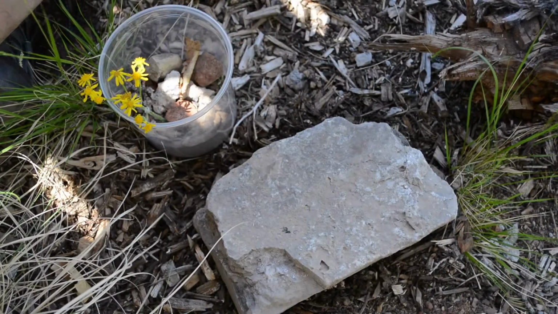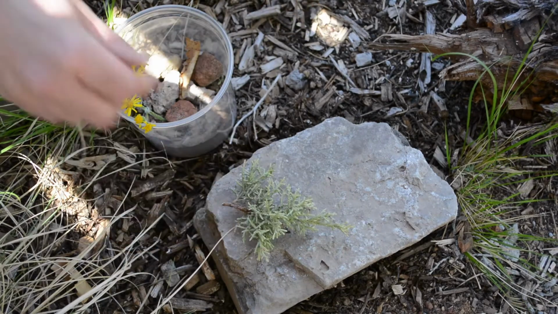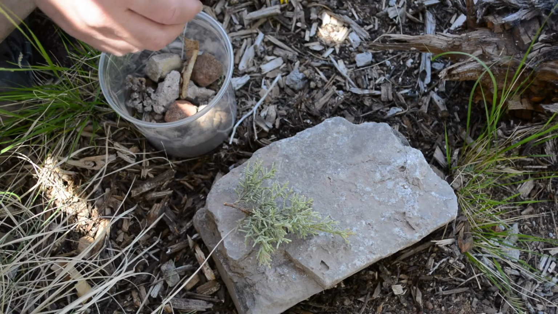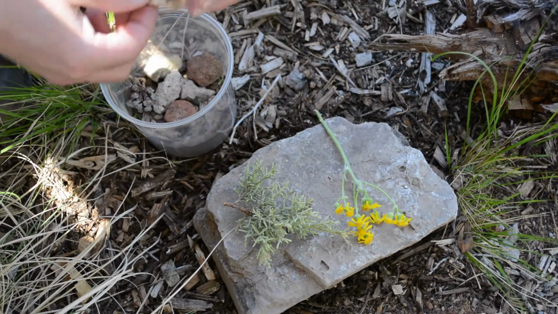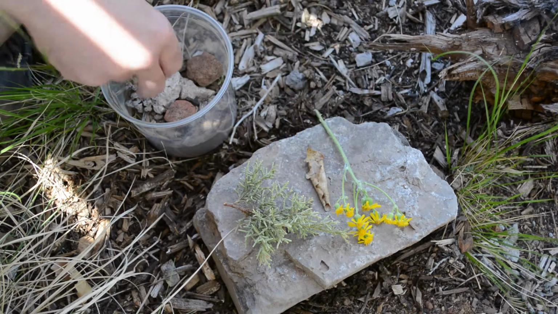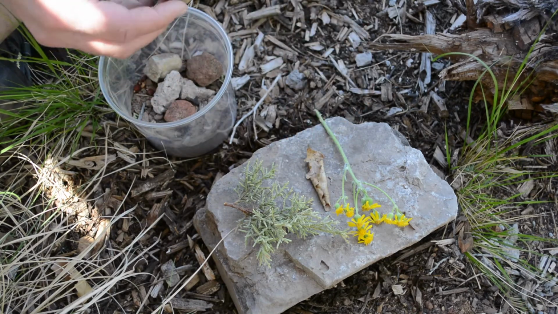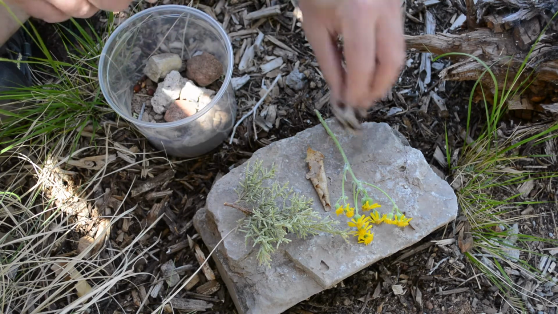So I was out collecting. What do you think I was collecting? Let's take a look. Got a juniper stem. I've also got some flowers on its stem as well. I've got a dried up dead leaf. I've got an old chewed up pine cone.